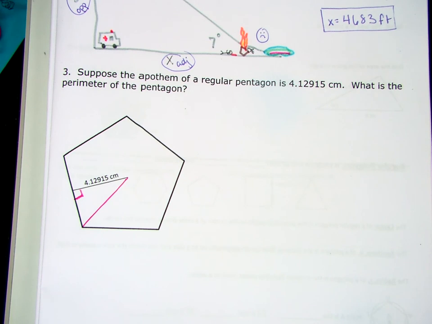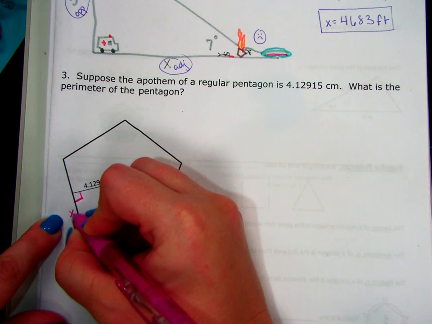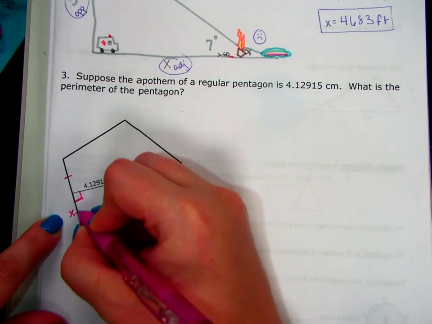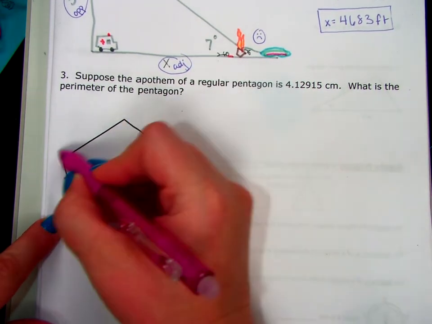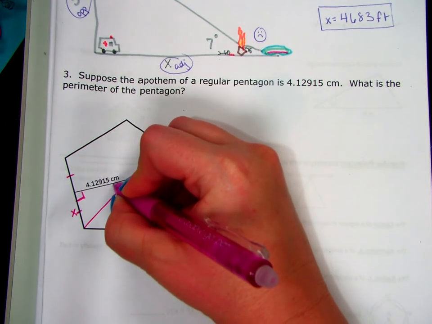And we know the apothem hits the side and does what to the side? Divides it exactly in half, right? So if I can find this little piece here, these two will be the same, and then I'll know how long my sides are to find my perimeter. Okay? So the first thing I need is an acute angle. So we need to figure out what this angle is in here.